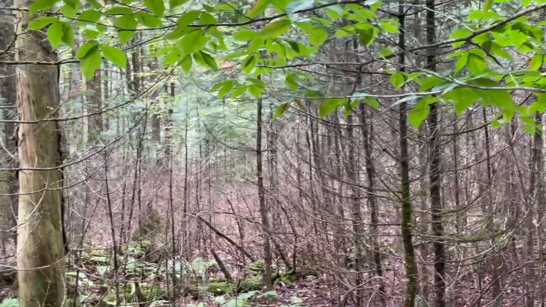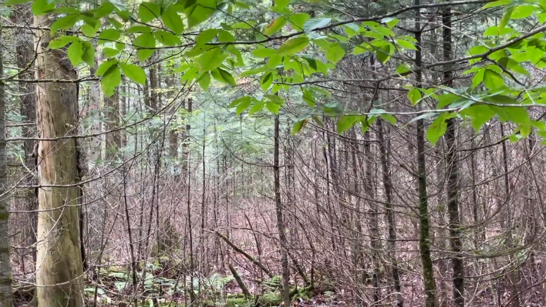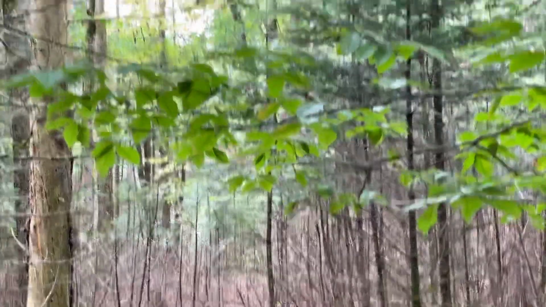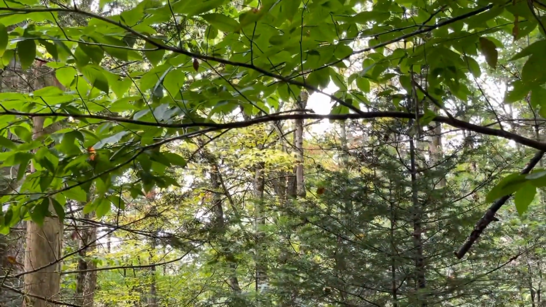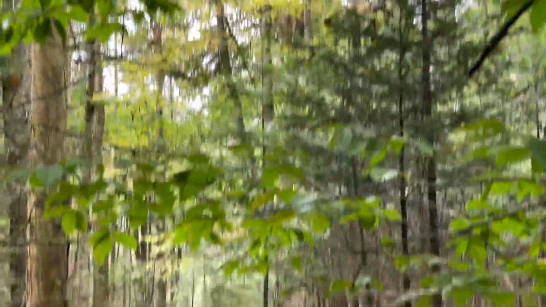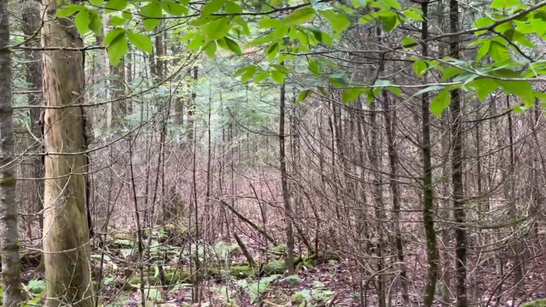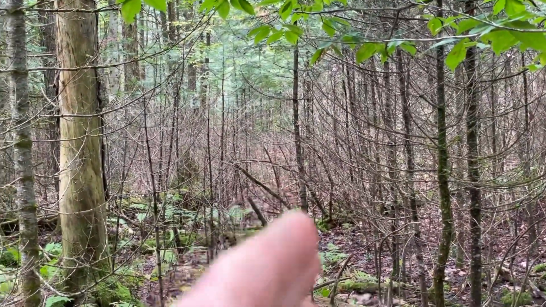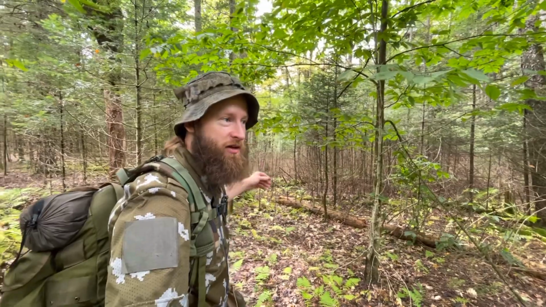This is what is directly in front of us. I think we're getting close to the field. You can kind of see the light through the trees over there. I think that's where we want to be. And it's straight up through that, and it's pretty thick and congested.